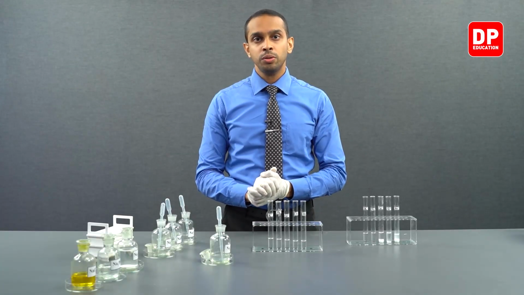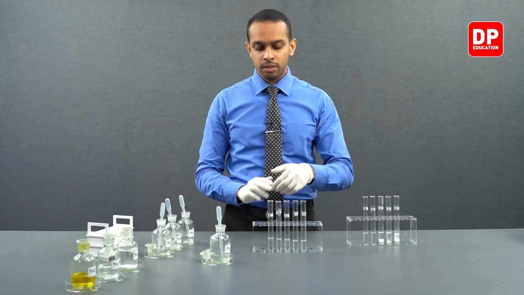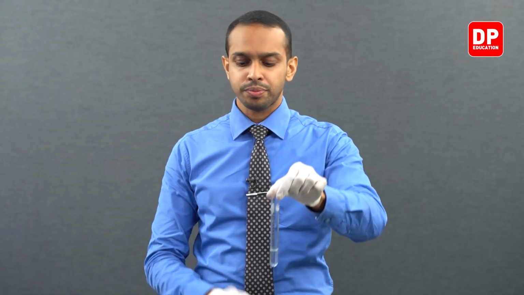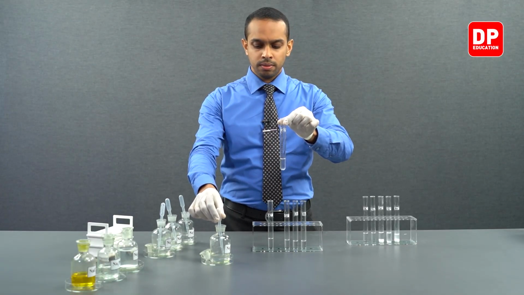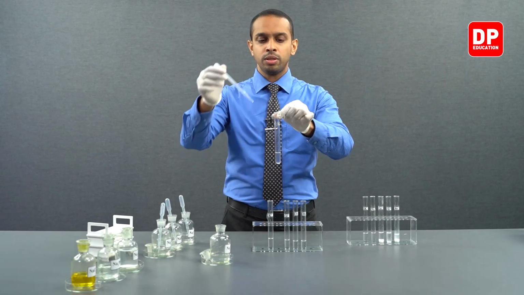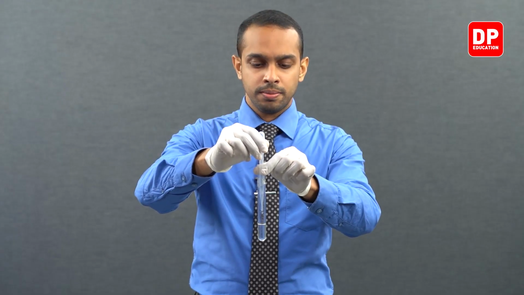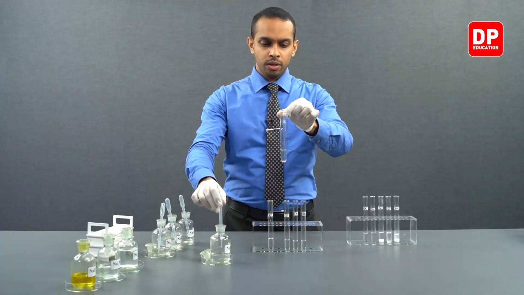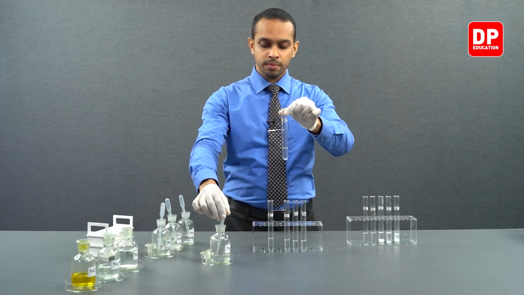Now let's move on to group 2 cations. We have a magnesium 2 plus aqueous ion solution. To that, let's add a small amount of sodium sulfite. We'll add a few more drops of sodium sulfite.